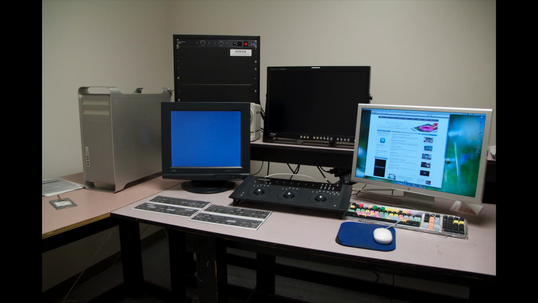This is a quick introduction to the MC Color control surface. It's meant to get you up and running quickly, assuming you know some basics about using color.